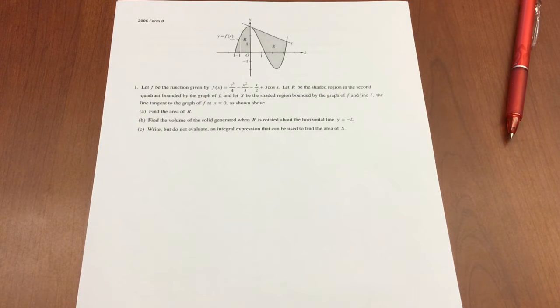2006, Form B, Problem 1 says, let f be the function defined by f of x equals x cubed over 4 minus x squared over 3 minus x over 2 plus 3 times cosine of x. Let R be the shaded region in the second quadrant bounded by the graph of f, and let S be the shaded region bounded by the graph of f, and line L, the line tangent to the graph of f at x equals 0, as shown above.